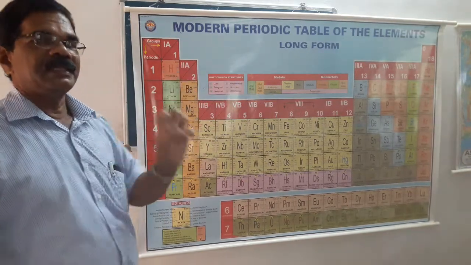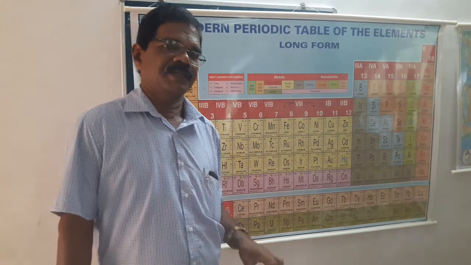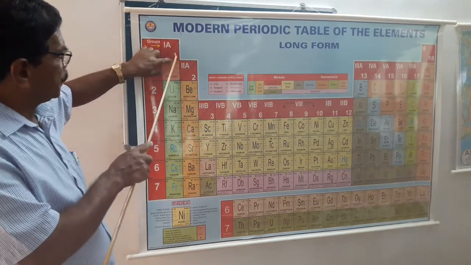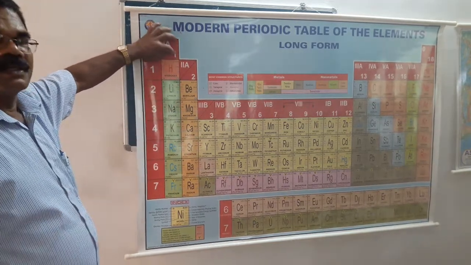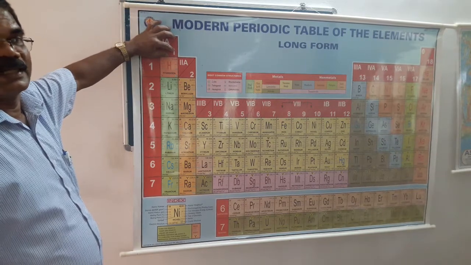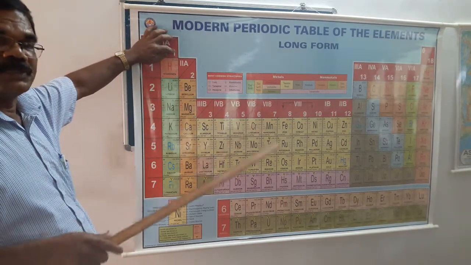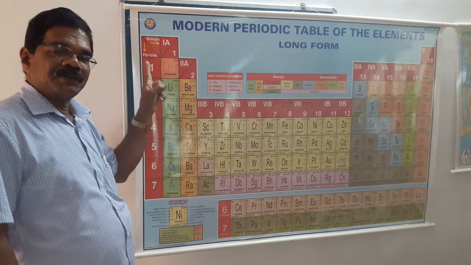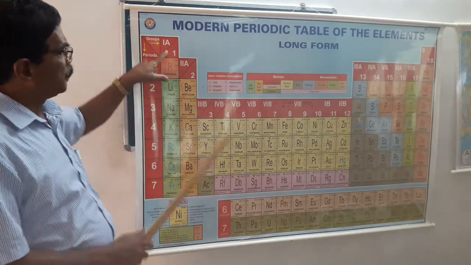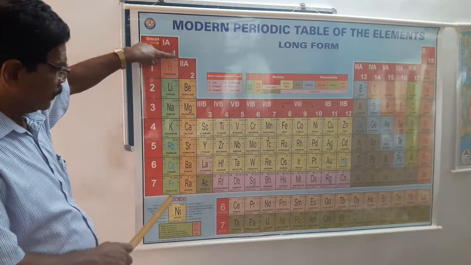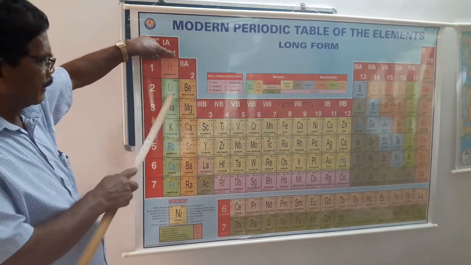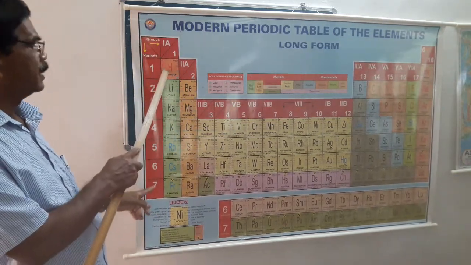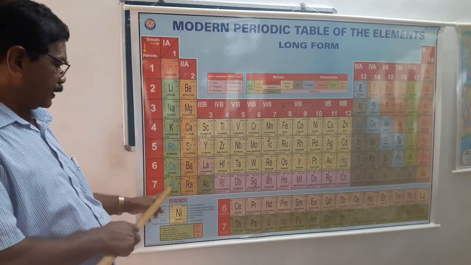How many elements are in each group and each period? This is the first group. Earlier I told you that when you think of the first group, you must not point out only one element. Whenever you see the periodic table, the first group means all the elements from top to bottom: hydrogen, lithium, sodium, potassium, rubidium, cesium, francium. First group means all these 7 elements.